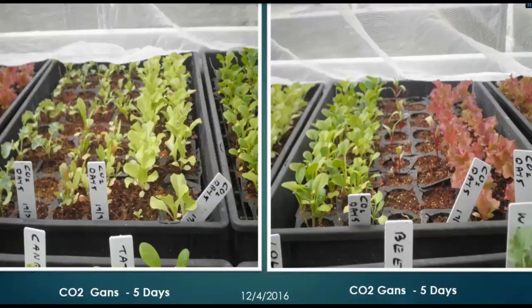Okay, so that was after day 1, and then these photographs here show the 5-day period. And again, here we've got kale, beetroot, and lettuce. If you look at the photograph on the left and the photograph on the right, both of them with the CO2 GANs. Here we've got our tatsoi. That's the beetroot, and then the lettuce.